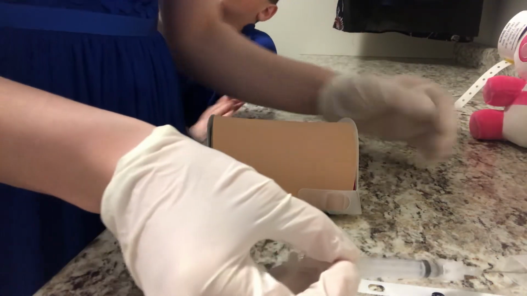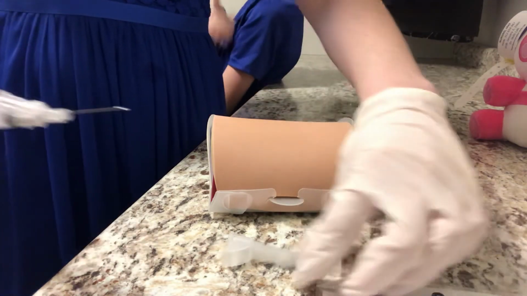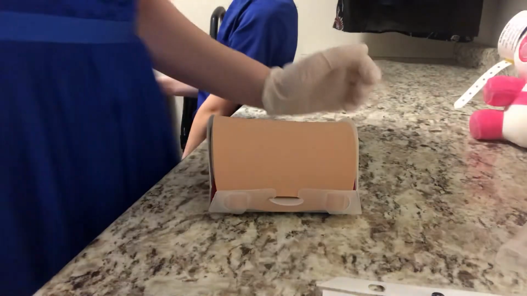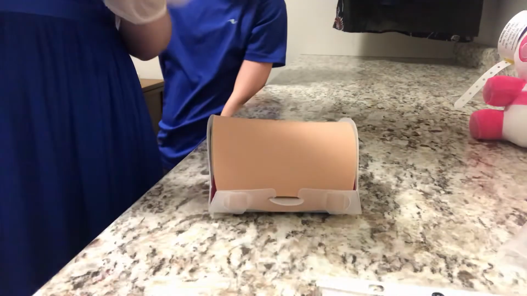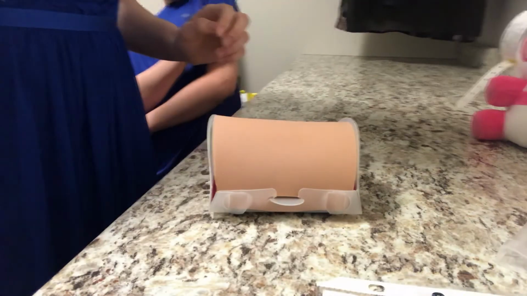Now I'm going to recap utilizing the scoop method, as you can see. Oh no, I'm not going to recap, I'm going to activate the safety, sorry. And I'm going to put it in the sharps. And I'm going to discard that.